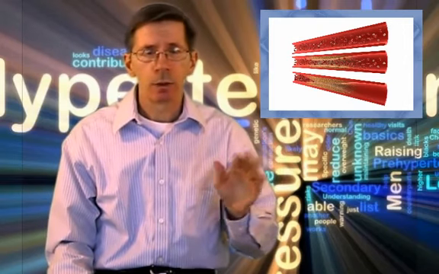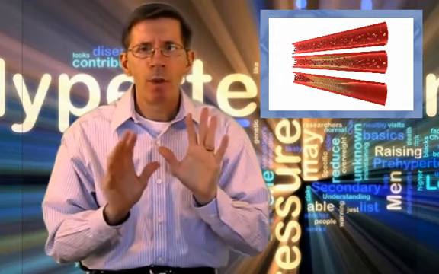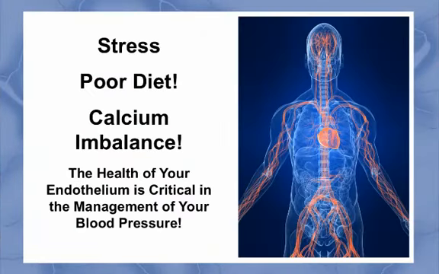Add stress, a poor diet, and a calcium imbalance, and you have the makings for poor cardiovascular health and high blood pressure. Stress, because it creates tension in the muscle groups, which causes capillary beds to constrict. This increases the resistance to blood flow, causing your diastolic blood pressure to increase, which negatively affects your systolic blood pressure.